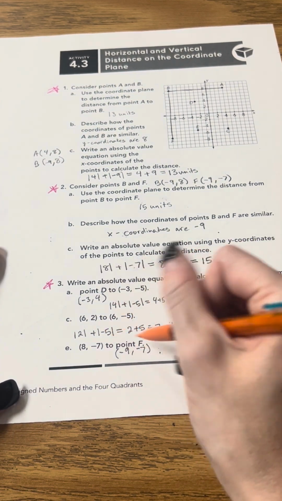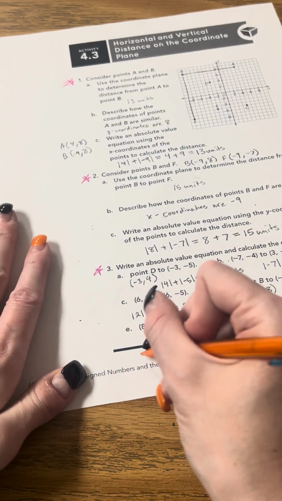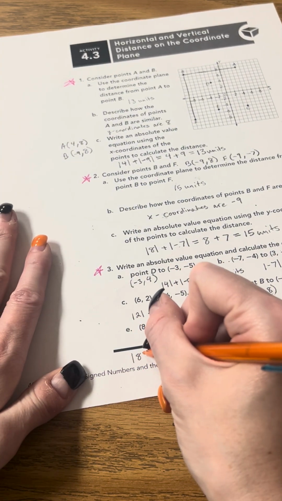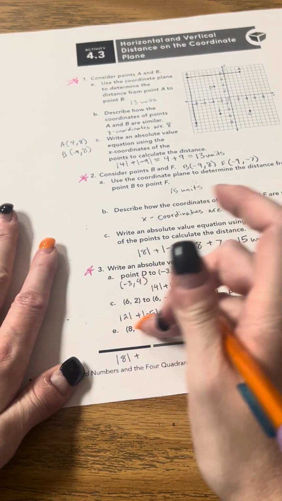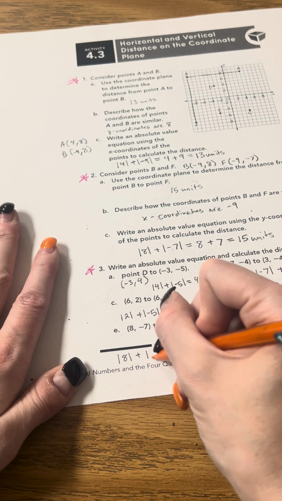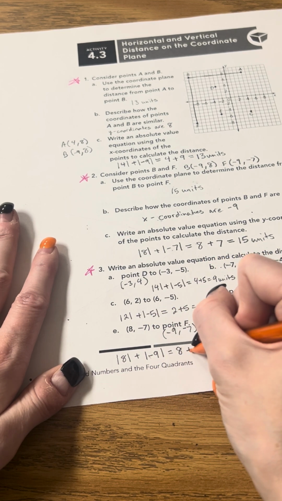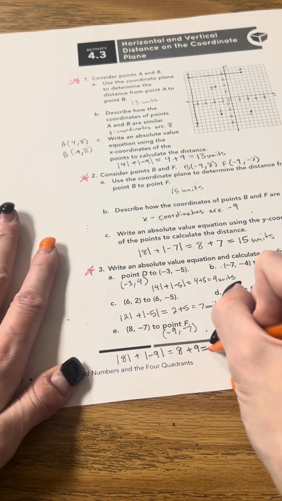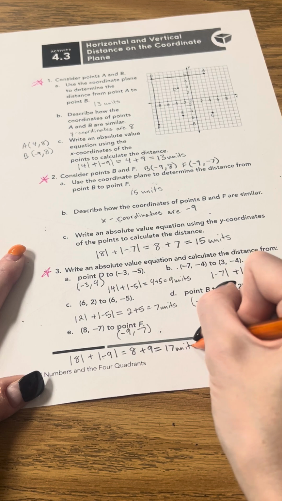Okay, Y is the same, so we're looking at the X. We're going to write the absolute value of 8. And since they are opposites of each other, we're going to go ahead and add again. Absolute value of -9, so that would be 8 plus 9, which would get you 17 units.